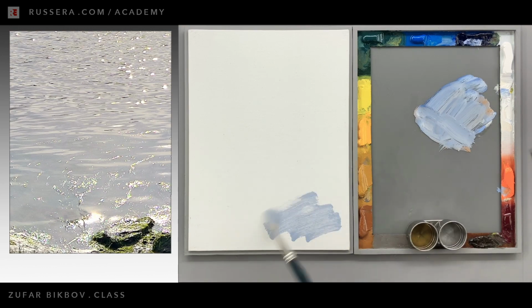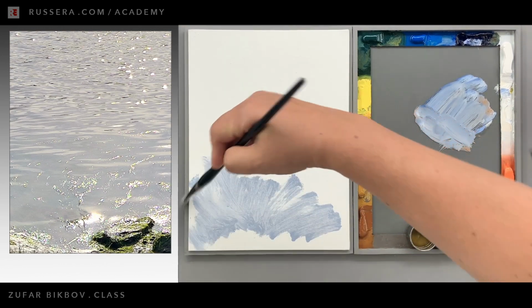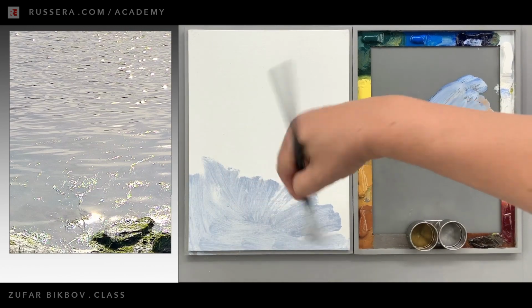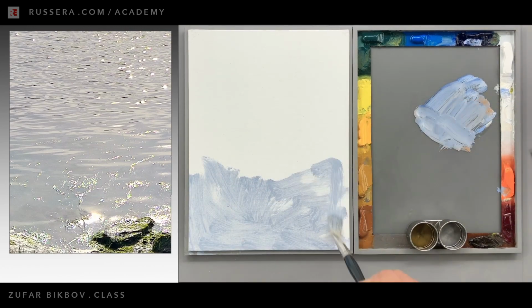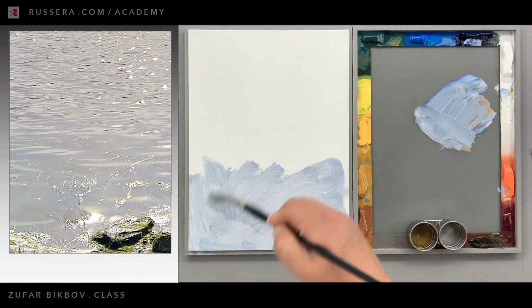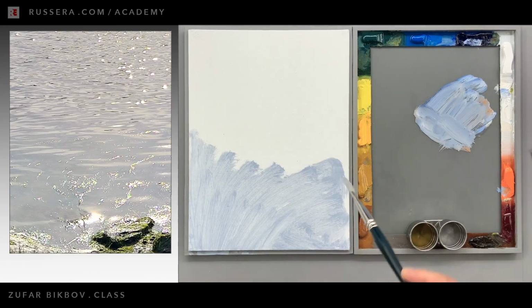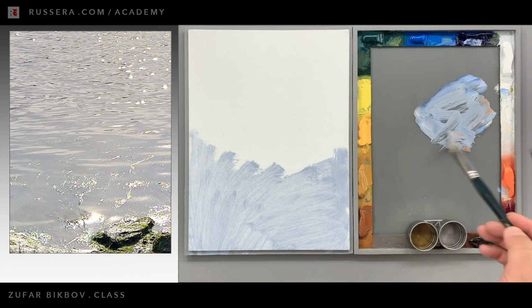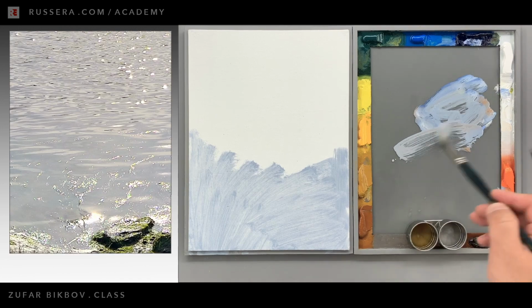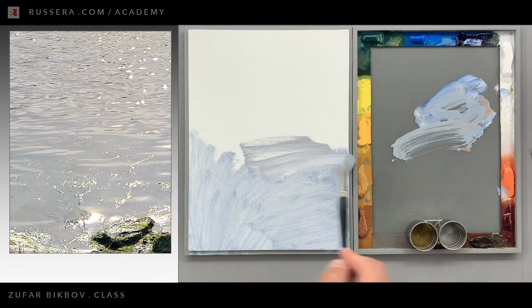So, first layer, dry canvas. Let's get rid of it. During class, I'll also explain what you see here on the reference and what you see on my color mix, and why I do it one way or another.